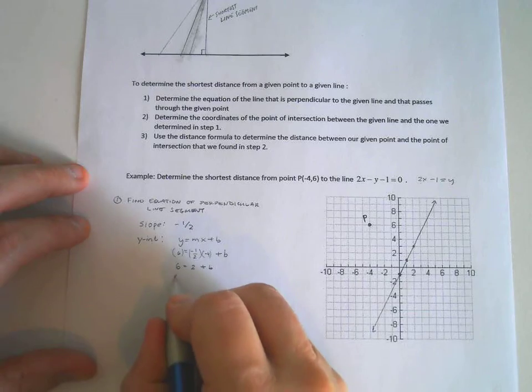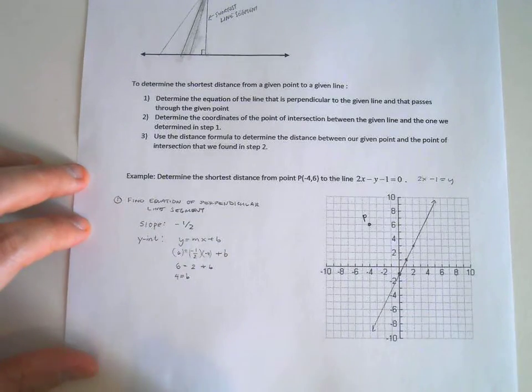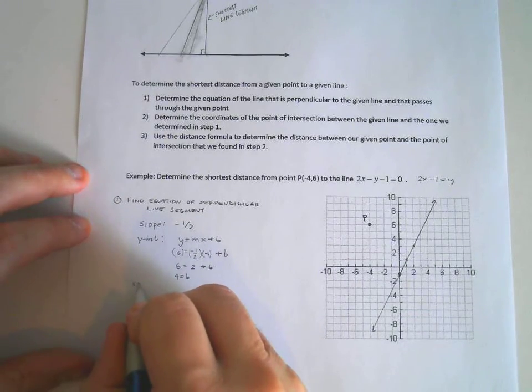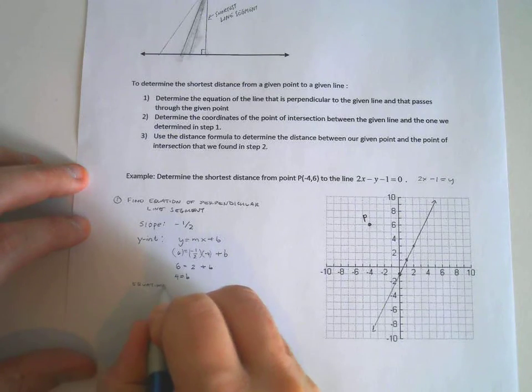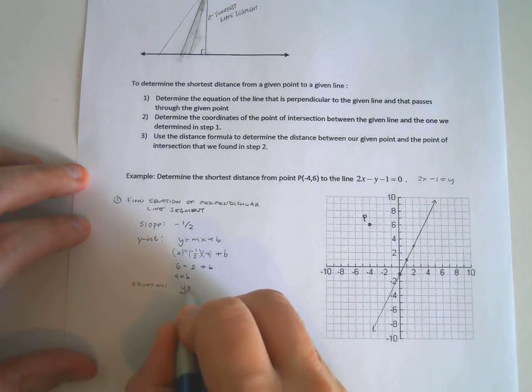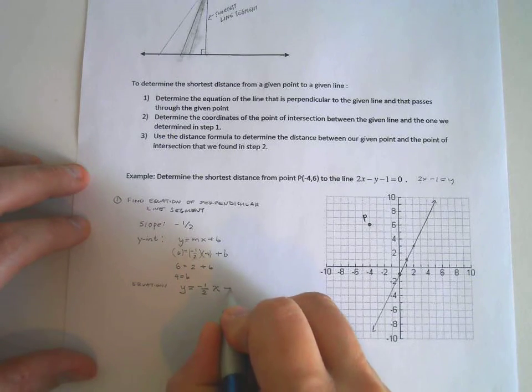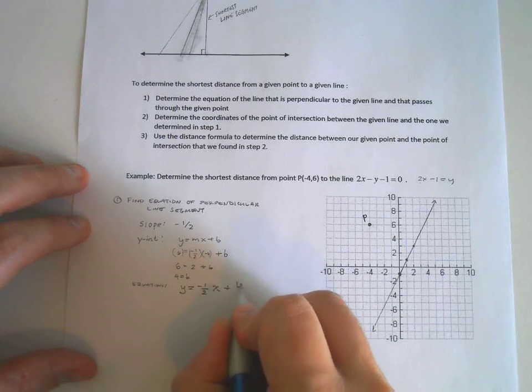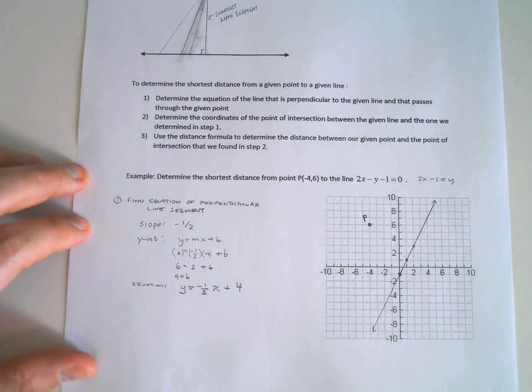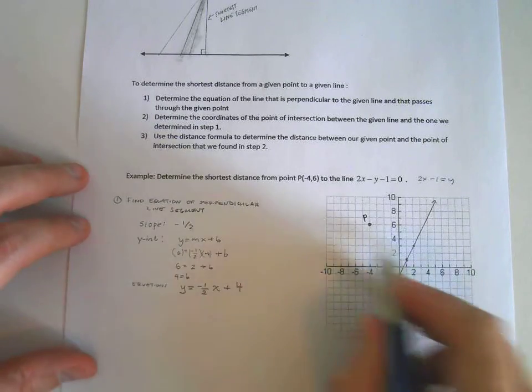So I've got here b being 4, which means that the equation that I need to use is y equals negative 1 over 2 x plus 4. Okay, so that is going to be the line segment's equation.